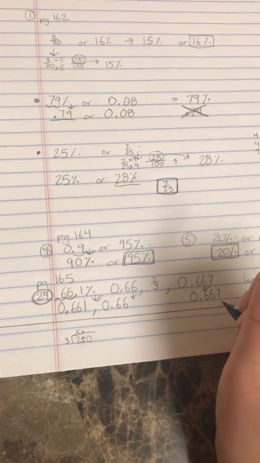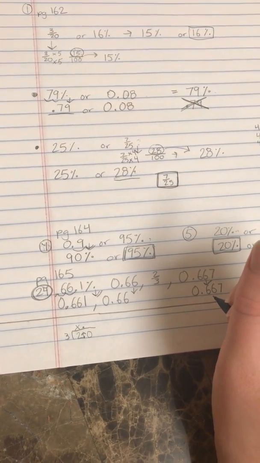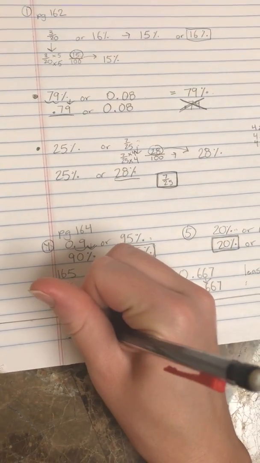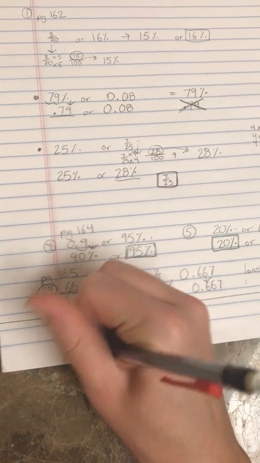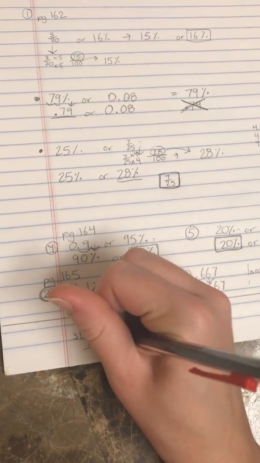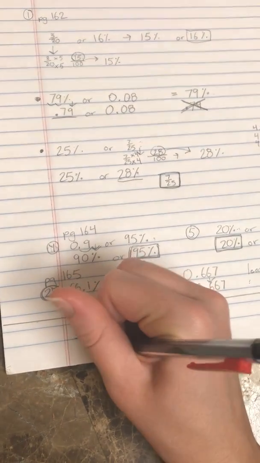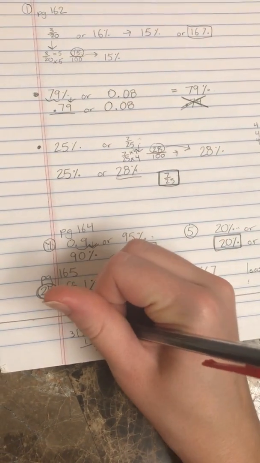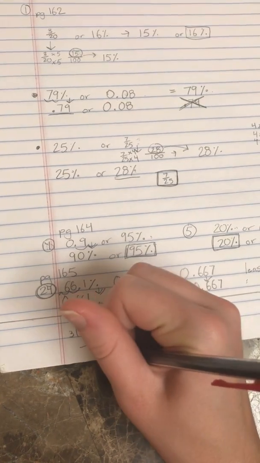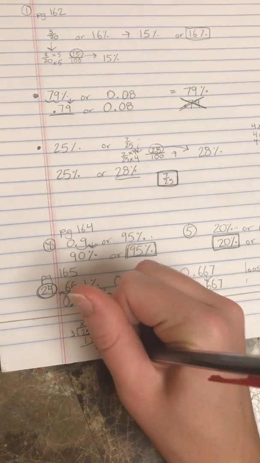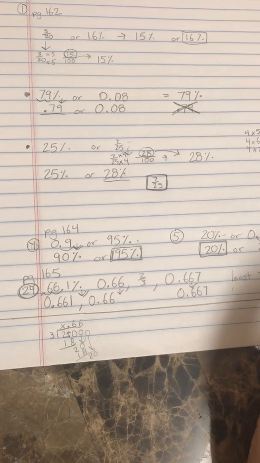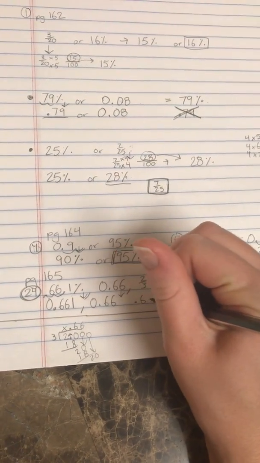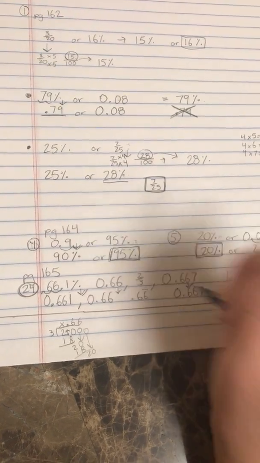Give yourself a 0. How many times does 3 go into 20? Well, 3 times 5 is 15. So 3 times 6 is 18. You have a 2. Place a 0 in there, bring it down. 3 goes into 20, like we just said, 6 times, which would give it 18. 2, bring it down. Oh, it looks like our decimal's repeating here, guys. So we're going to have 0.6 repeating. Okay, so it's going to keep going.